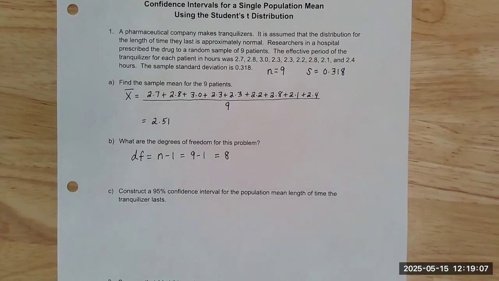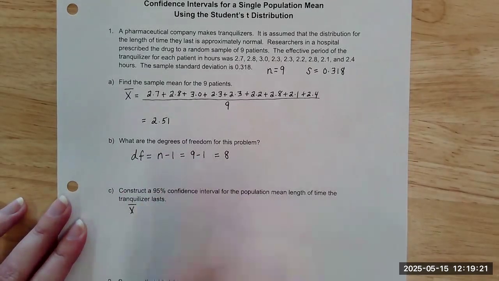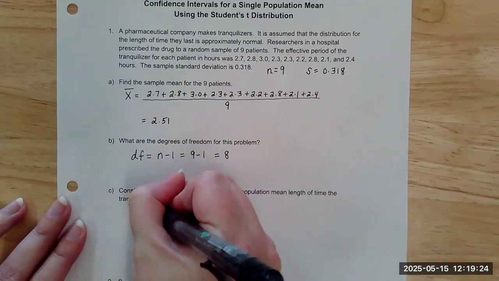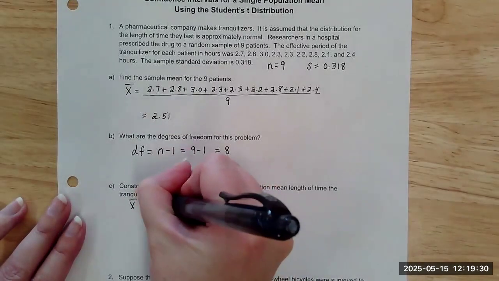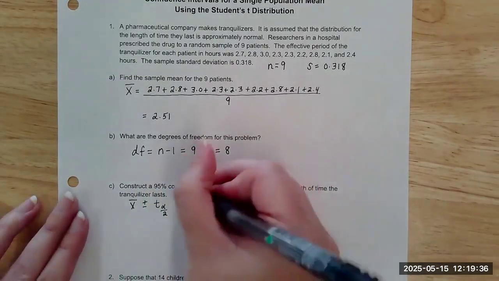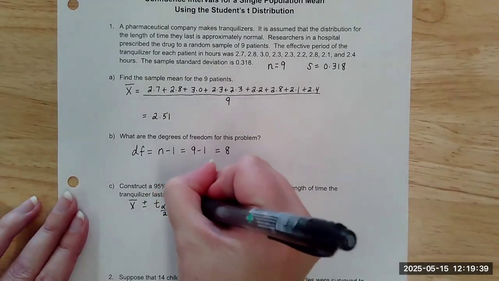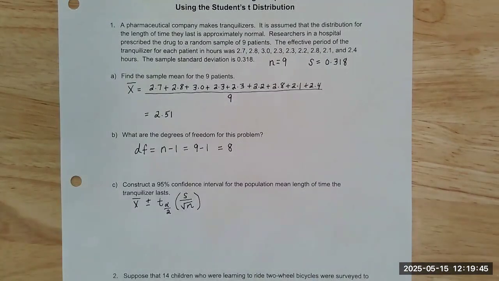Okay. Last thing says, construct a 95% confidence interval for the population mean length of time that the tranquilizer lasts. Okay, so our formula looks really similar to the formula that we used on Tuesday. Still got an X bar. Still has a plus or minus sign, but now instead of writing a Z alpha over 2, we're going to write a T alpha over 2, which is telling us we're going to use a different table. And then we're going to multiply by the sample standard deviation divided by the square root of n. So very similar, but slightly different formula than we used last time.